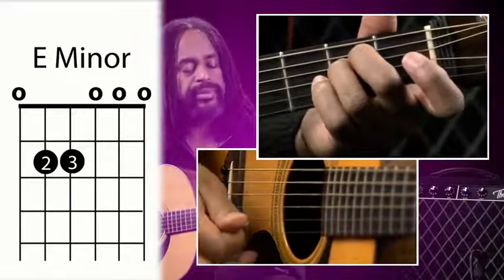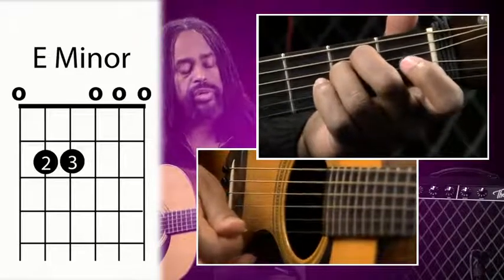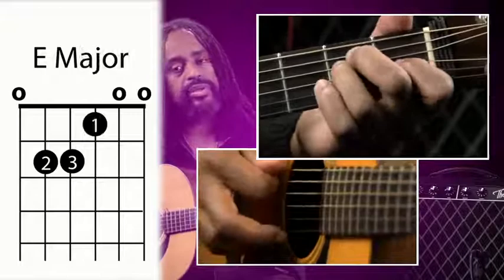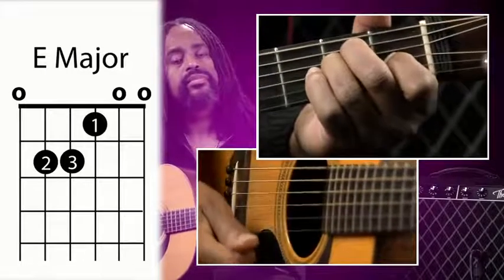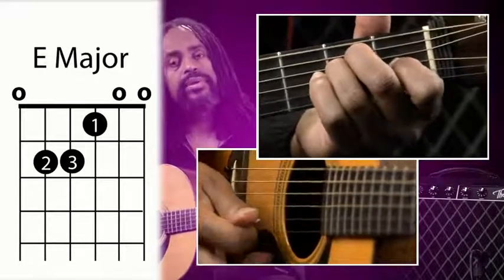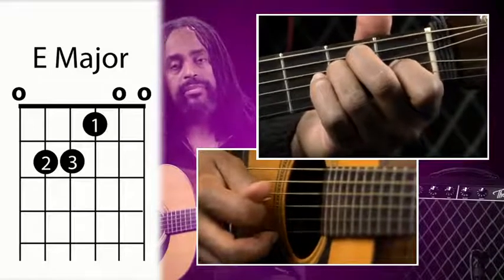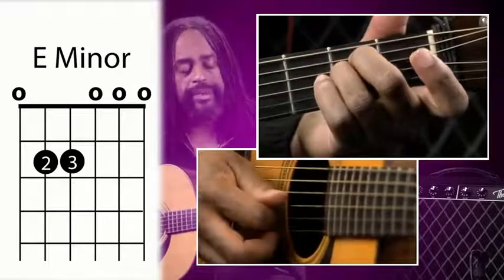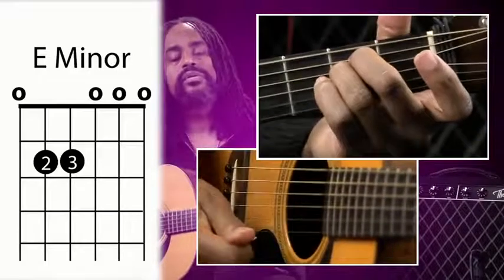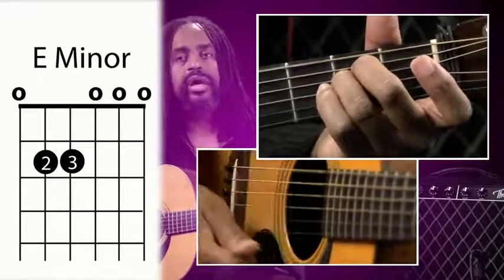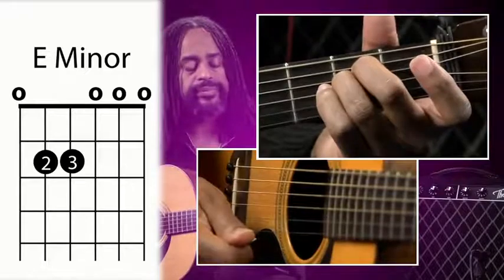Now if you remember, when we played our E major chord, this was our E major chord. The G sharp was the 3rd in the E major chord. For the E minor, we lower the 3rd by a 1/2 step. So we get a flatted 3rd, and we have an E minor chord.